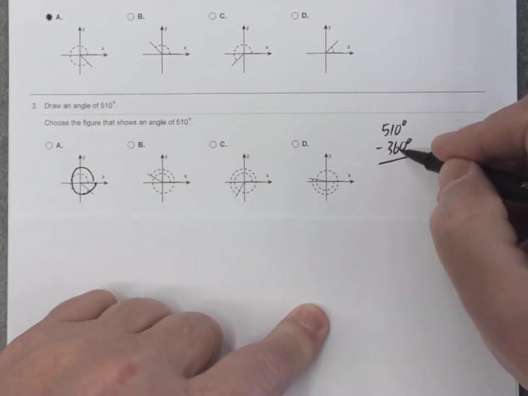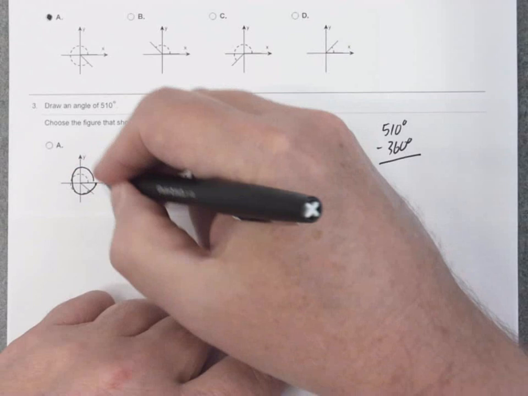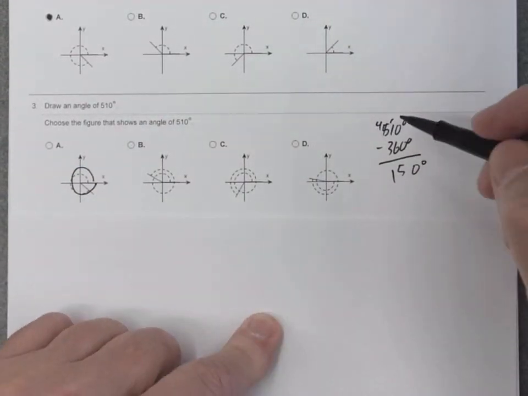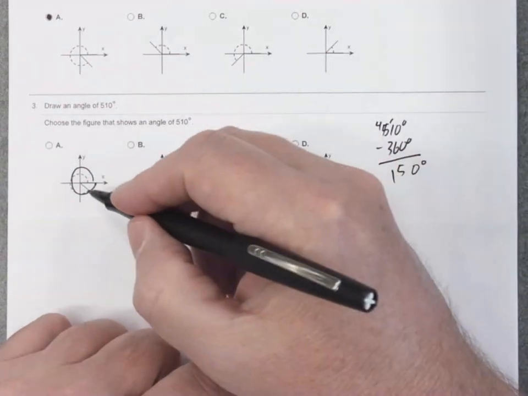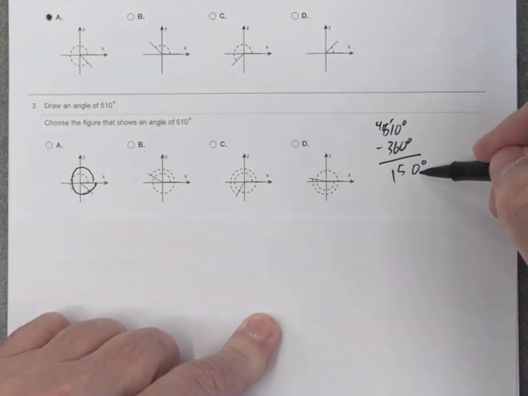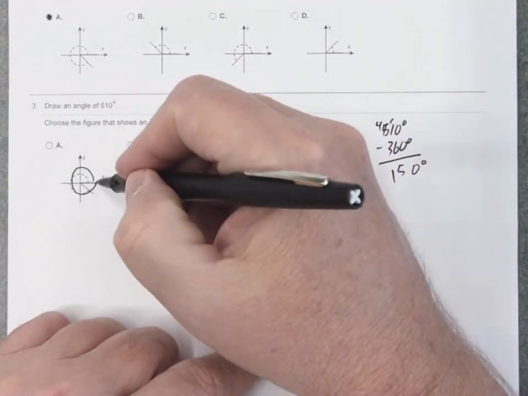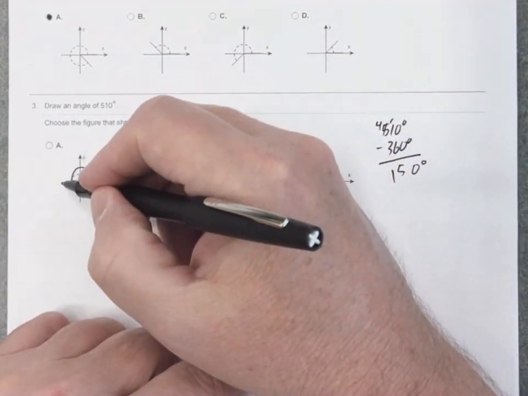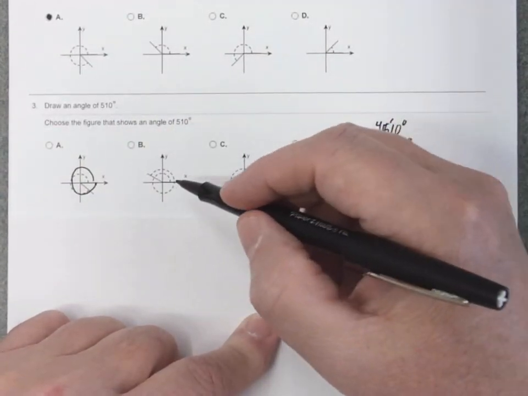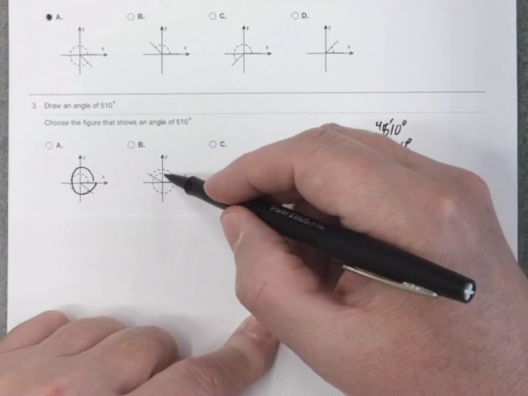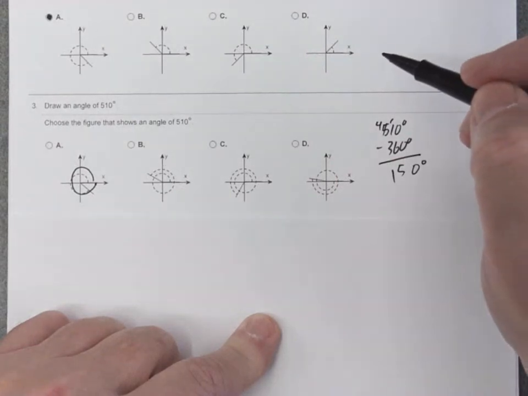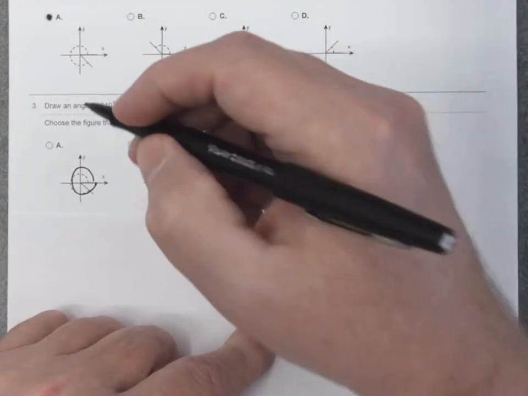So you take 510, subtract 360, because 360 is one time around the circle. So this is a simple subtraction. It looks like to get to 510, you go all the way around 360, and you need to go 150 degrees more. Now we know 180 degrees is straight across, so 150 must be here. But we have to pick the indication where you go all the way around, and then you stop over here. So hopefully you can see that it's going to be B.